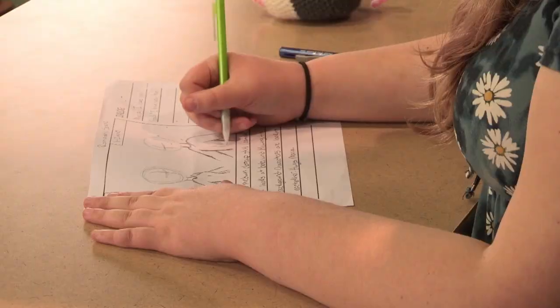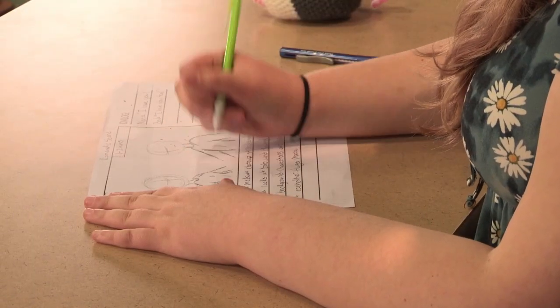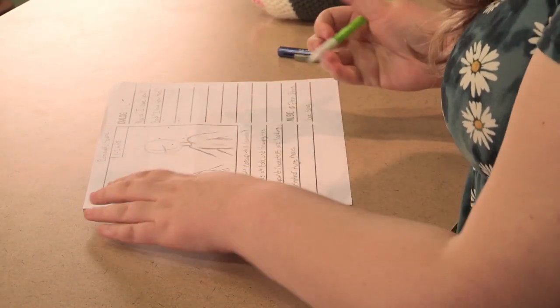Here, I got my eraser. I'm erasing my little imperfections, fixing up things, which is perfectly fine. Okay. Give a little detail on the clothing. Okay, now we're gonna move on to their faces.